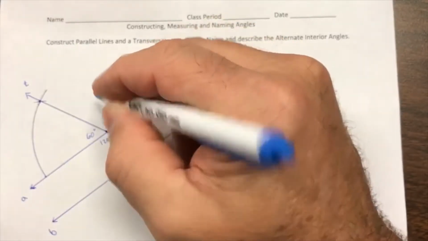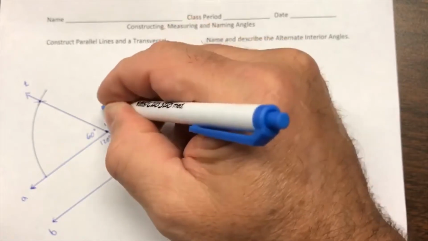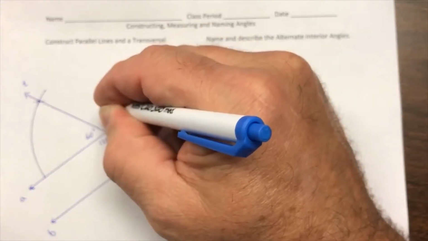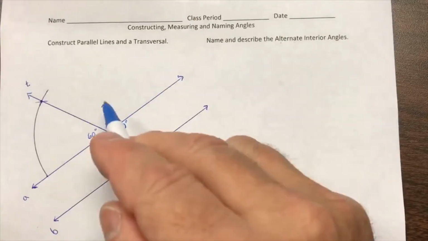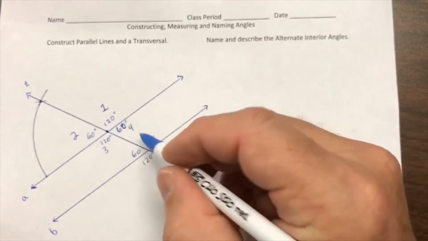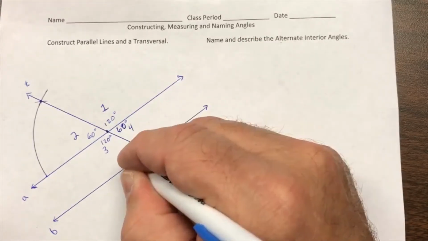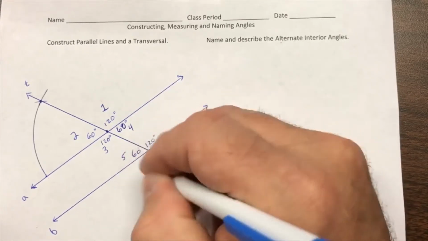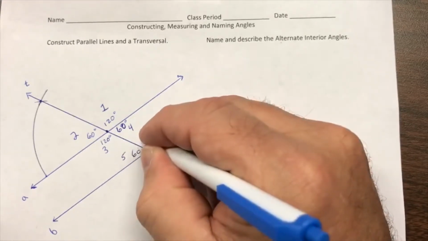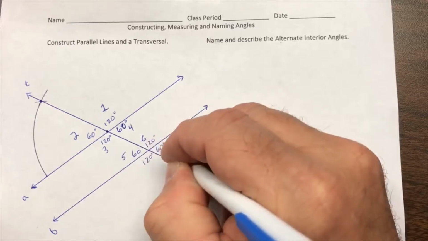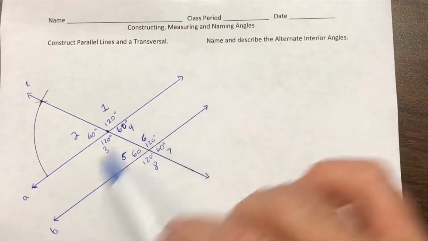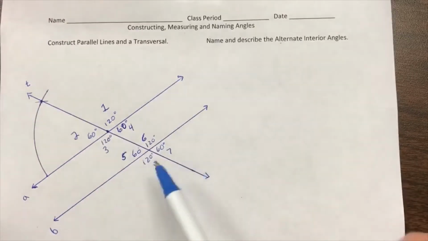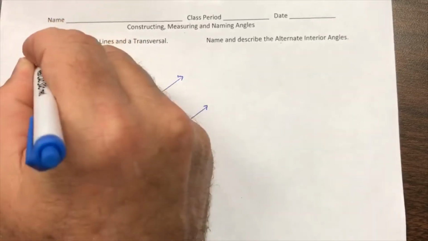I'm now going to say that this 120-degree angle, I'm going to refer to it as angle 1. And I'm going to go counterclockwise like that. So number 4 will go with 60, and then we alternate over. So this is a 5, and then we'll go clockwise over here. So 5, and then 6, 7, 8. And there are 8 angles. Every time you have a set of parallel lines and one transversal, 8 angles will appear.